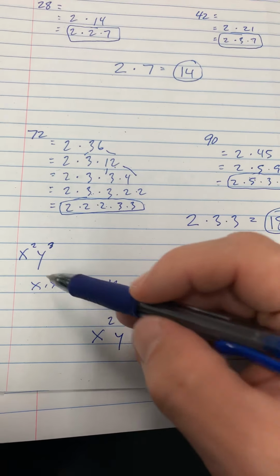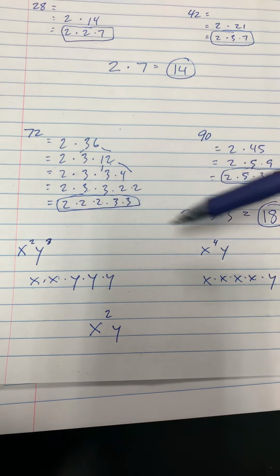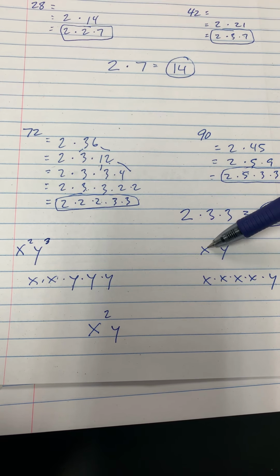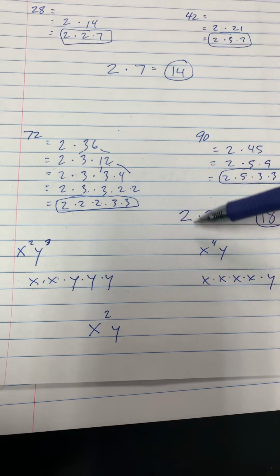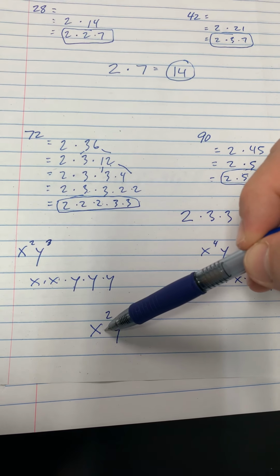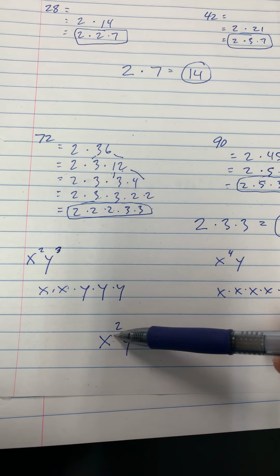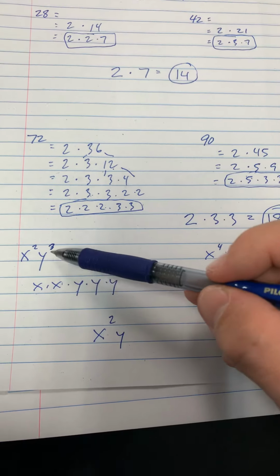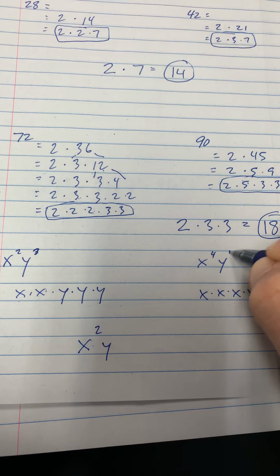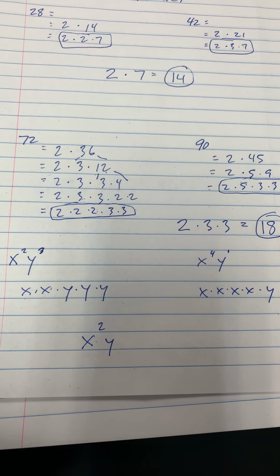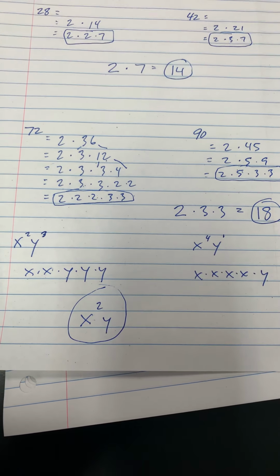If you don't want to have to worry about going through all that, if you just look, I know that I've got x squared and x to the 4th. I'm going to choose the lesser of the 2 as part of my greatest common factor, so x squared is part of my greatest common factor. Over here I've got y to the 3rd and y to the 1st. Again, I'm going to choose the lesser. So we've got x squared times y, and that's our greatest common factor.